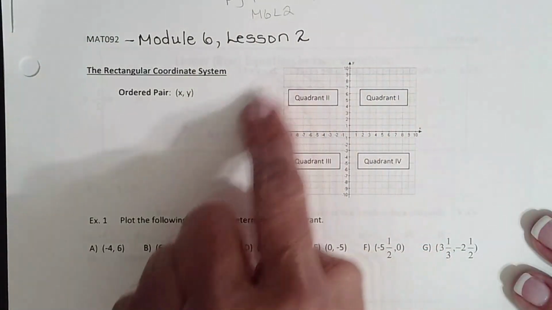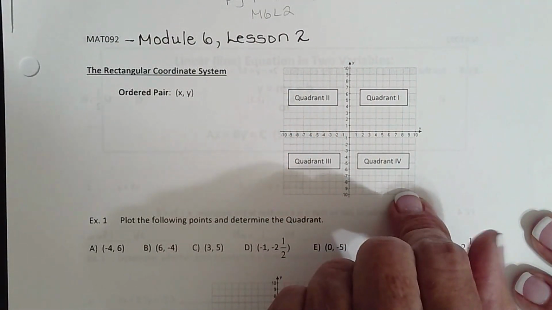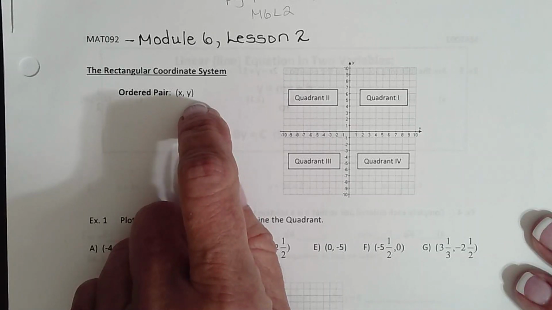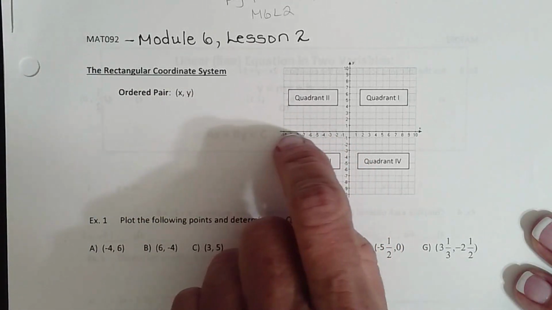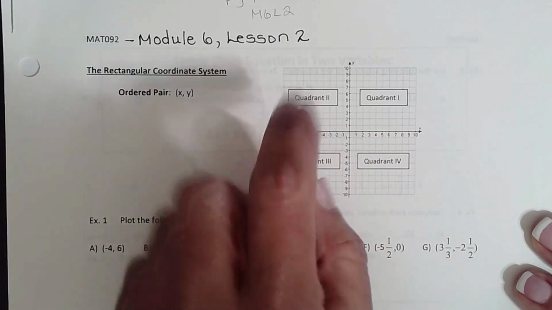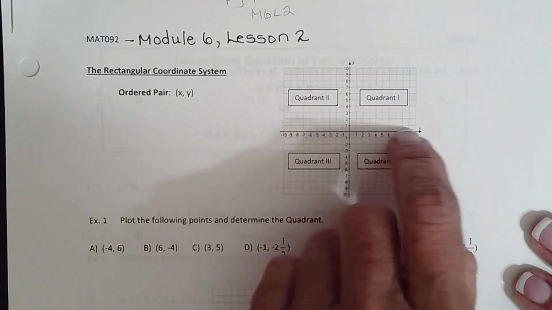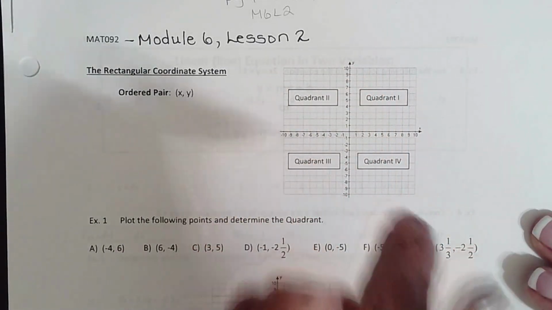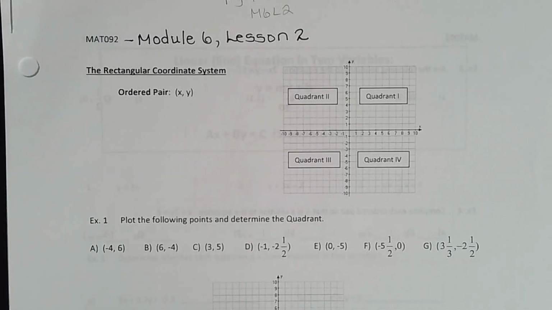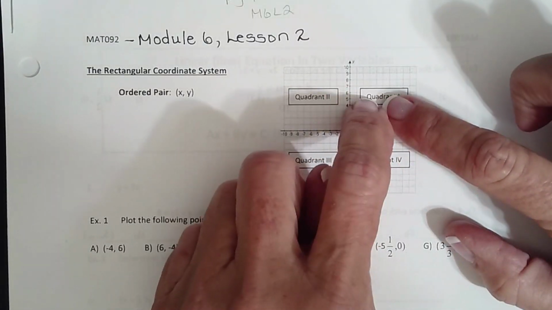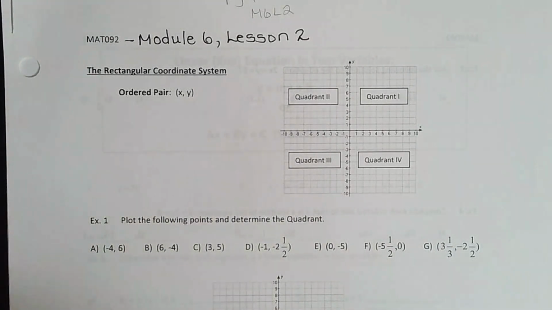So this coordinate plane is called the rectangular coordinate system. And we can plot points on the coordinate plane by finding the x value, because a coordinate plane is made of two intersecting axes, as we learned in Lesson 1. The horizontal axis is x, the vertical axis is y. And we can plot points by finding the x value, finding the y value, and finding where they meet and draw a point. Or plot a point is what the correct vocabulary is.